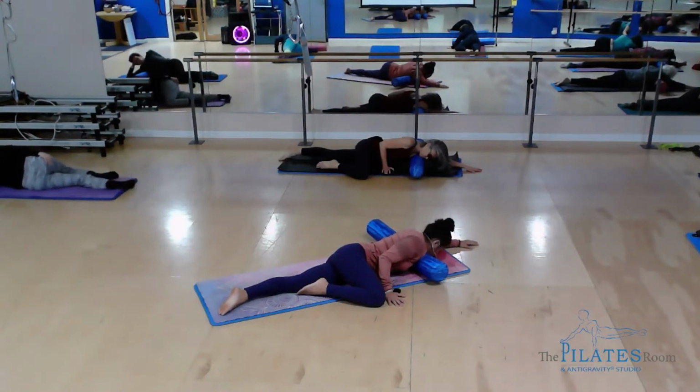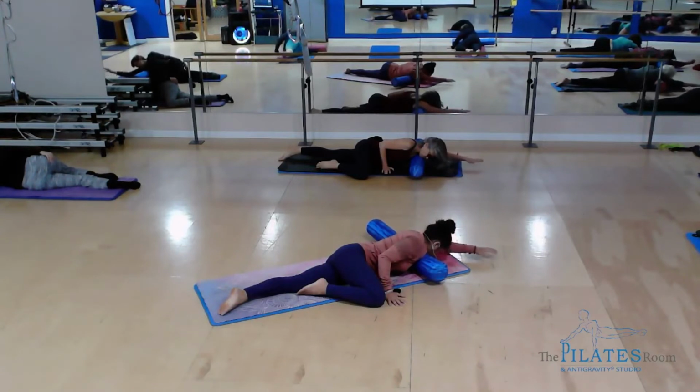Let's add a little movement to this. So take your right arm and just kind of move it side to side. You can move it up and down. You can just spiral your arm one way, spiral your arm the other way. Try different things. Mix it up. If you have a favorite, choose the favorite. Let's relax and take a breath here.